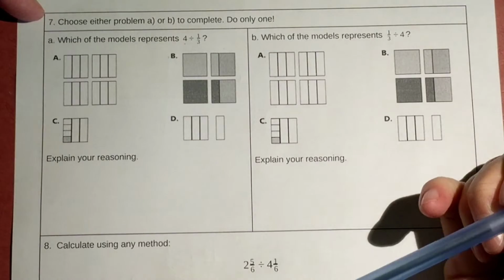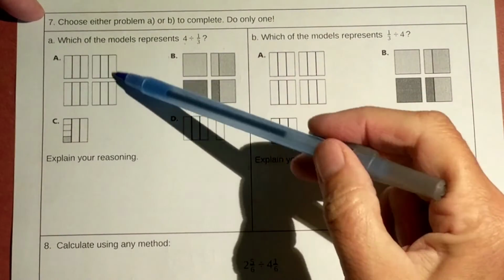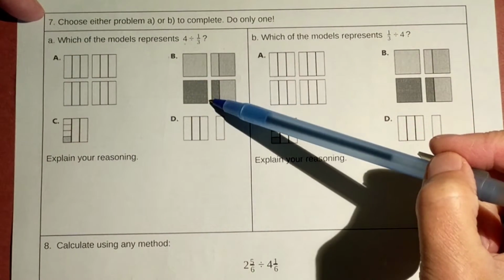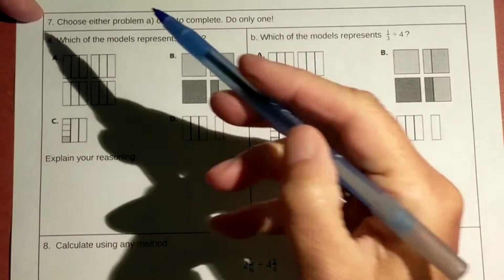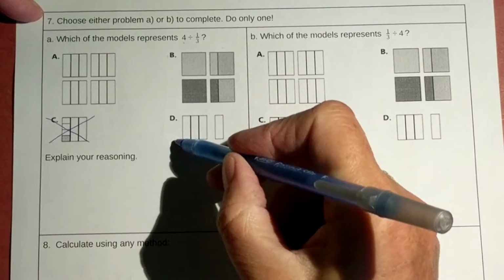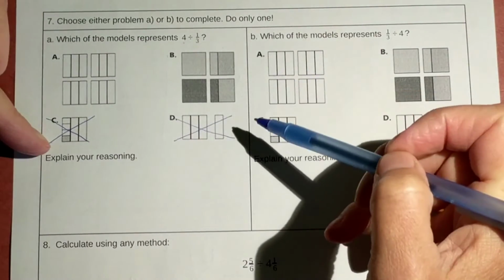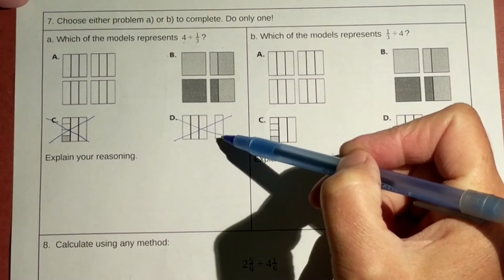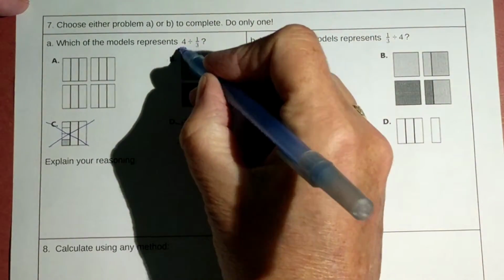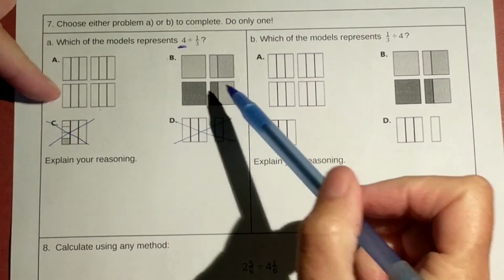So which one of these starts with 4? This one starts with 4 wholes. This one starts with 4 wholes. This does not start with 4 wholes. This one definitely does not start with 4 wholes. This one starts with 1 whole, and this one starts with 1 1/3. We need something to start with 4. So it's got to be these two.